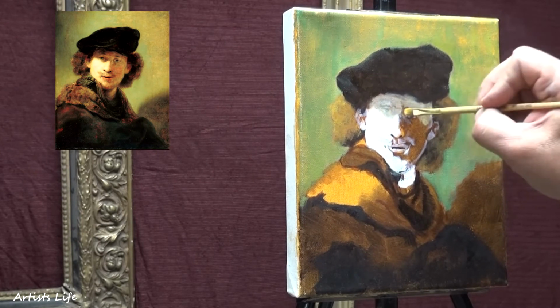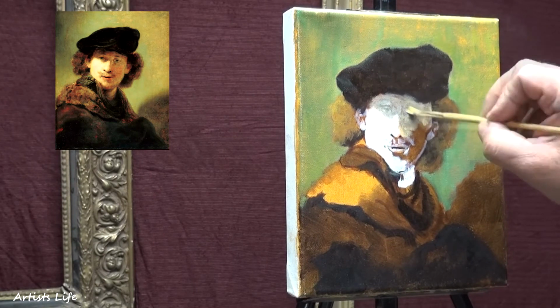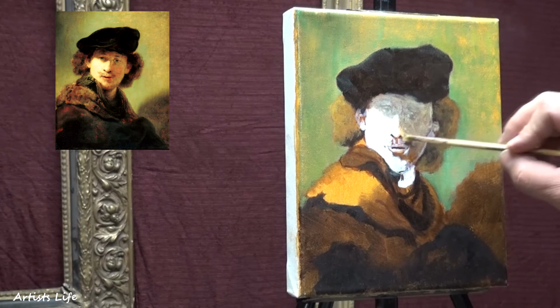Okay, so why am I tinting this part of the face, the right side of the face, with this color?